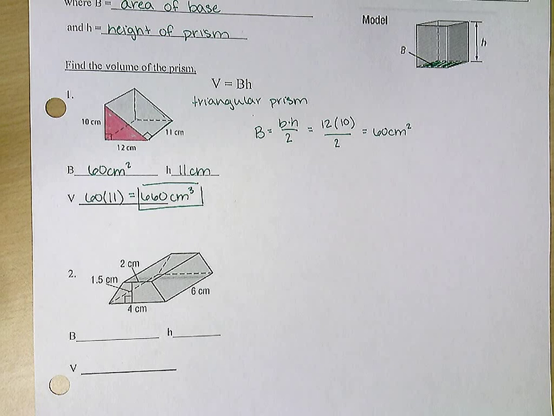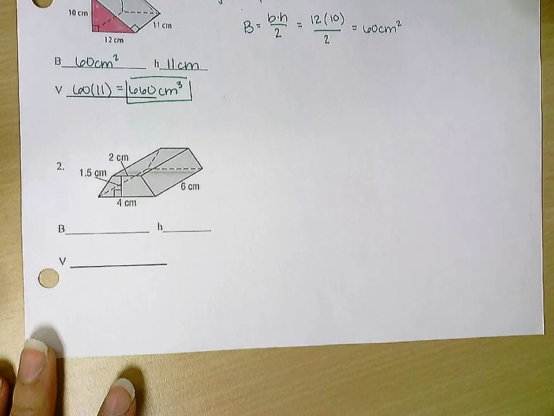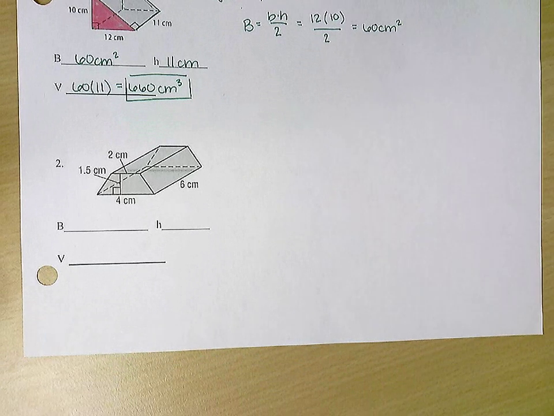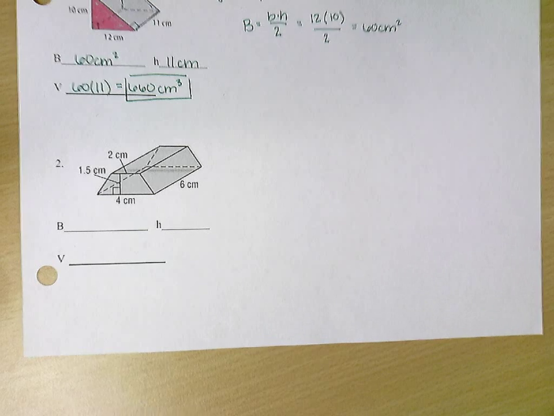Questions on the first one? Okay, number 2. What type of prism is this? It's a trapezoidal prism.